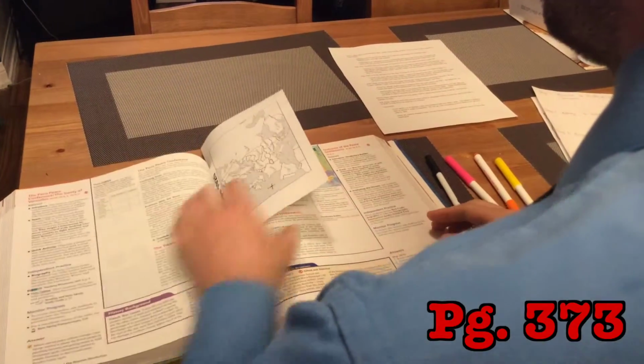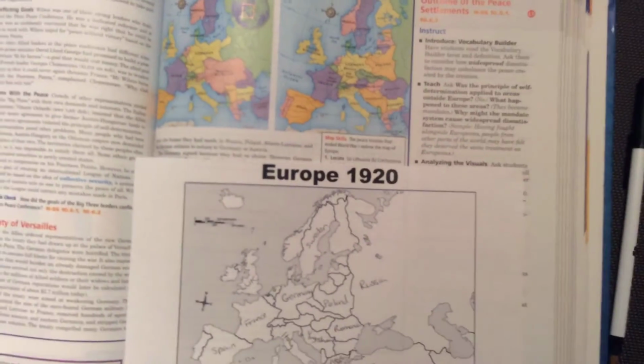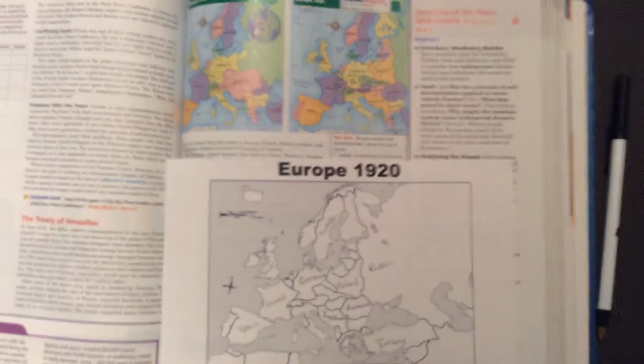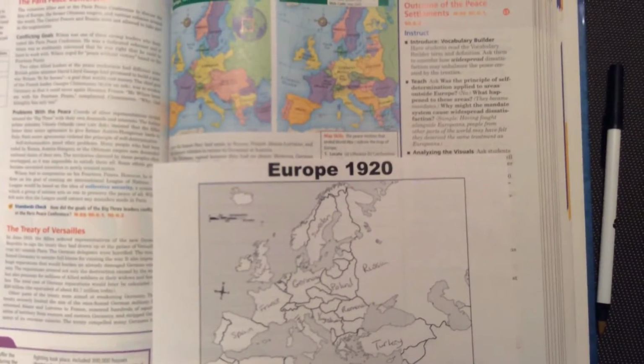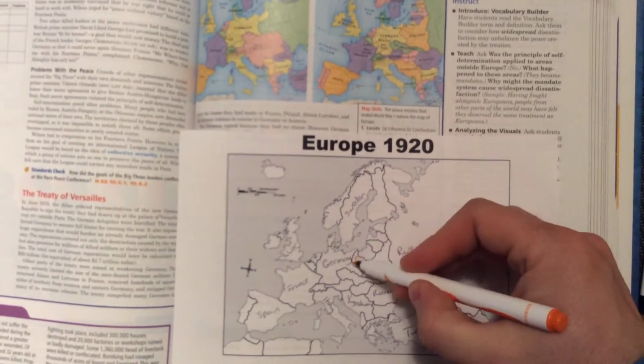For the map of Europe in 1920, open your book to page 373. This map will be a little simpler. There is no legend this time. All you must do is label the countries found in the map of Europe in 1920 and color each country a different color. Remember, the neater and more colorful your maps look, then the better your poster boards will look.